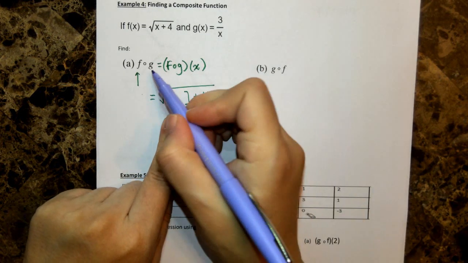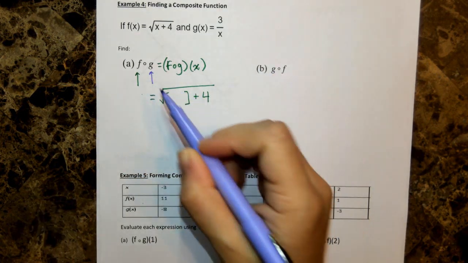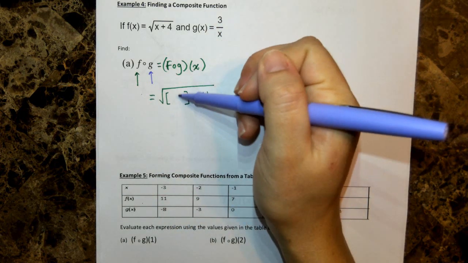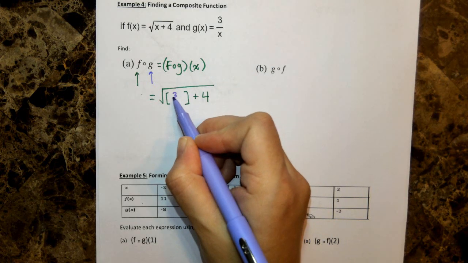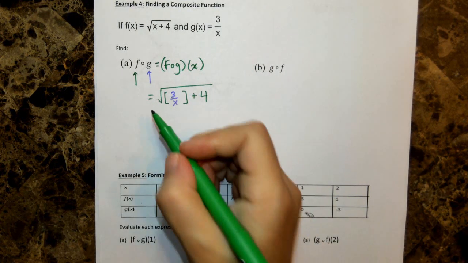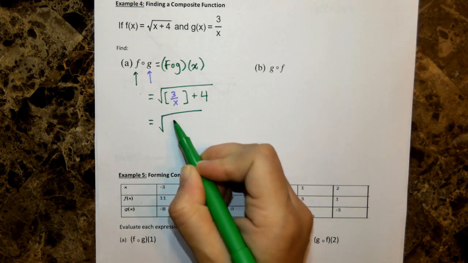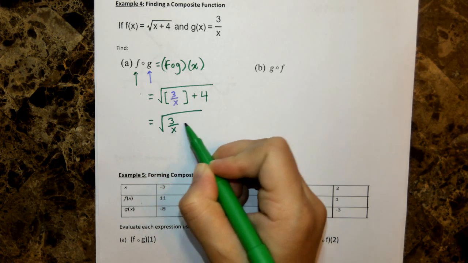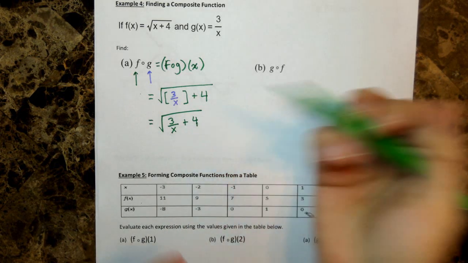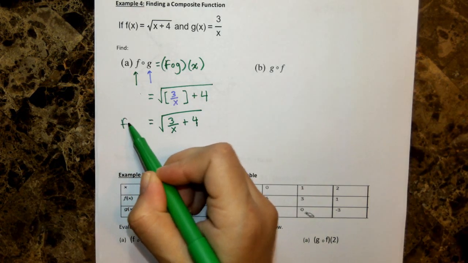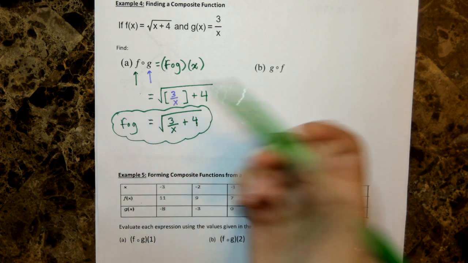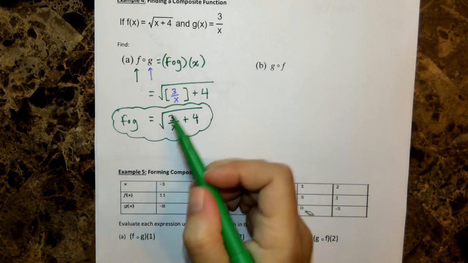Second part, I'm going to take my inner function, which is g, which is 3 over x, and plug it into my empty brackets. So 3 over x will be my new input. There's really not much you can do. You could try to get a common denominator, put this over 1, but you really don't need to, so I'm just going to leave it as is, and that is totally fine. Make sure the square root is over everything.